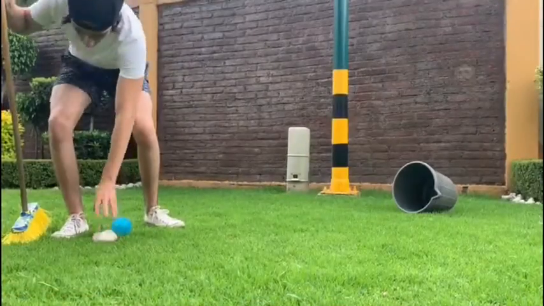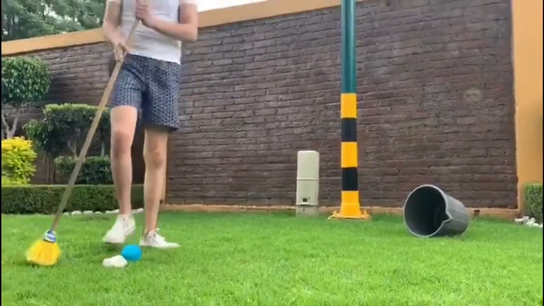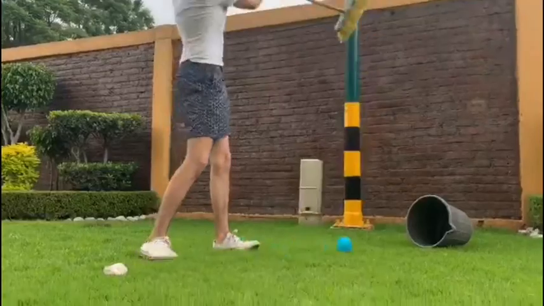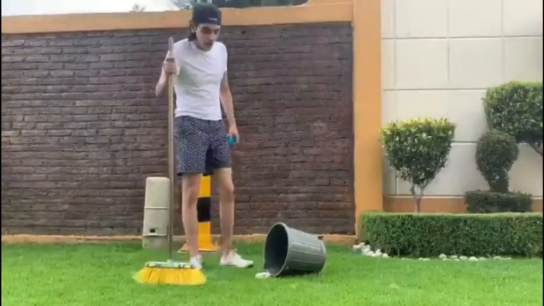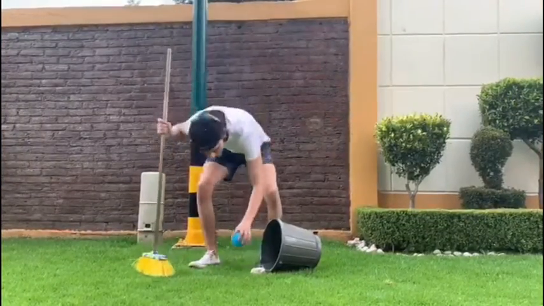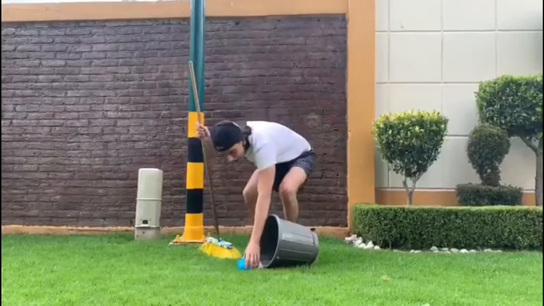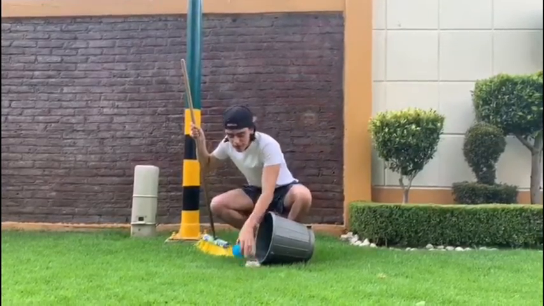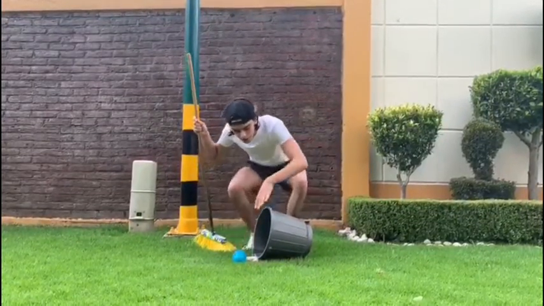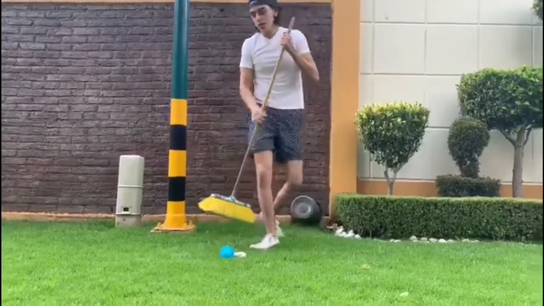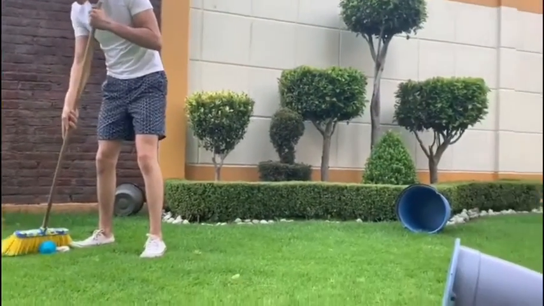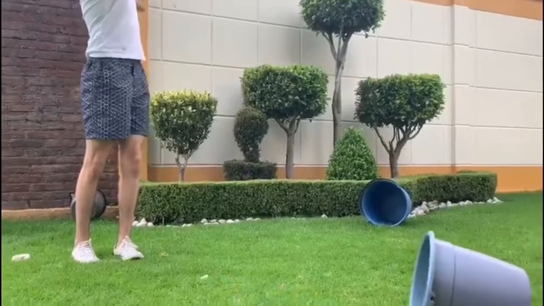Here's the initial point. I will mark it with this rock. After we hit our first shot, we're gonna hit our second one. Here's the point where the bucket was, so I will put the ball here and take out the bucket. We're gonna hit the second shot. Let's go!